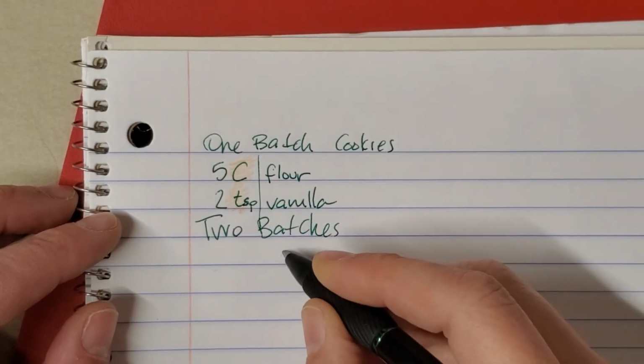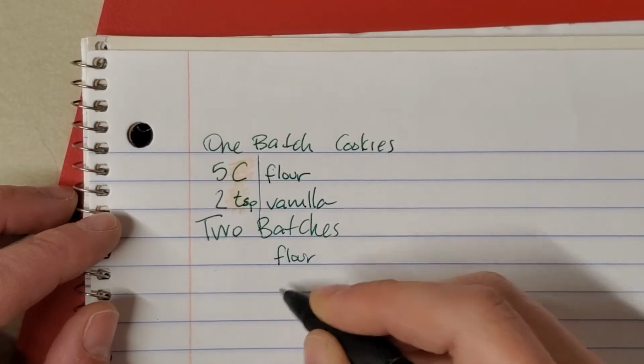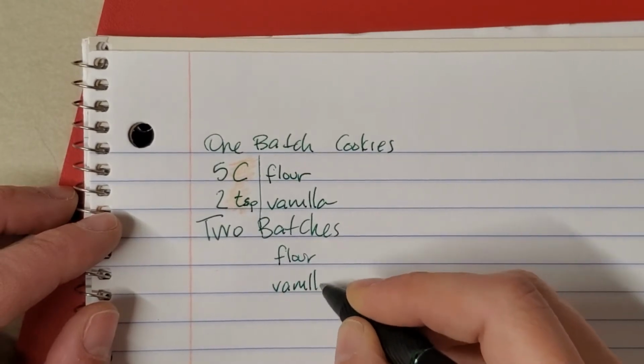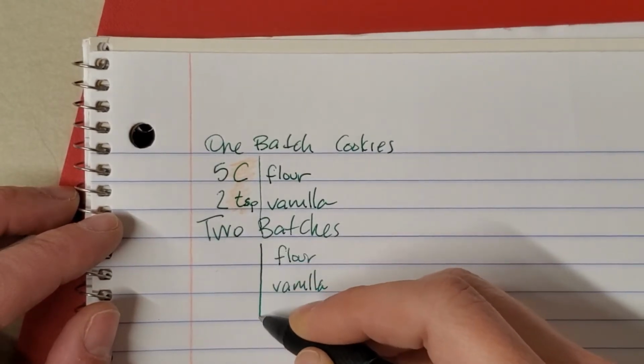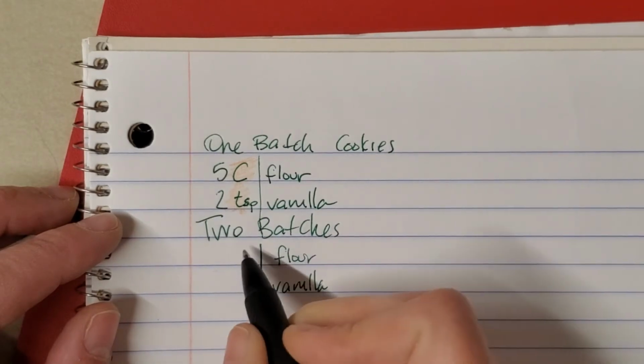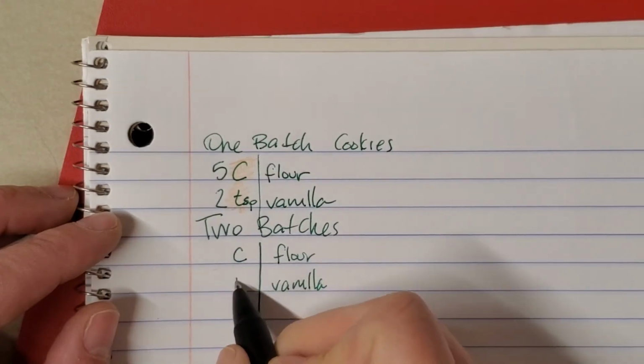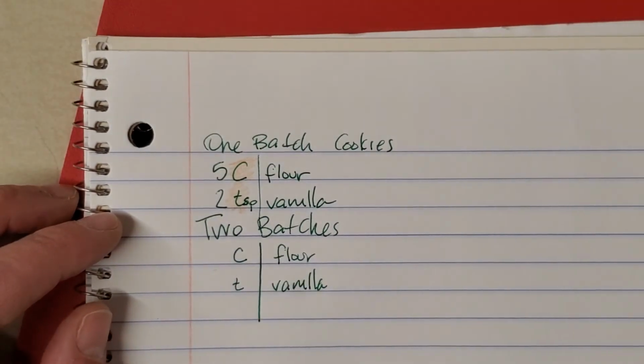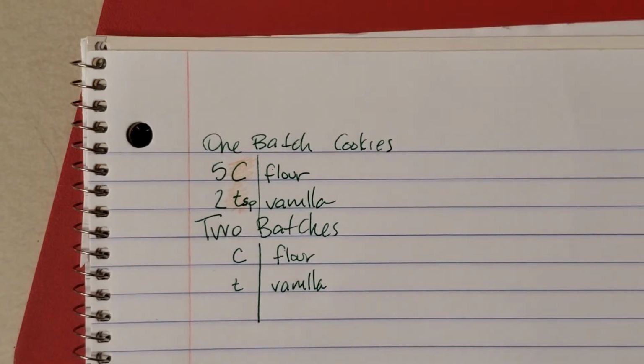We're going to have flour and vanilla, right? That part didn't change. But over here, how many cups of flour and how many teaspoons of vanilla will I need? Oh man. Here you go.